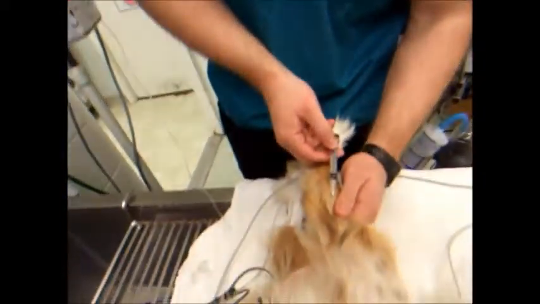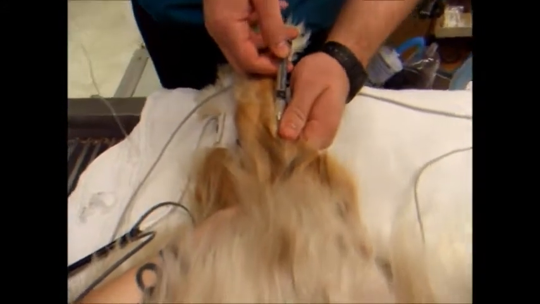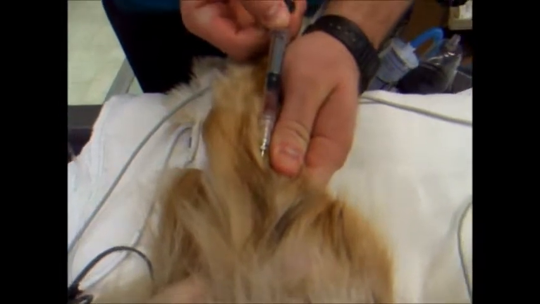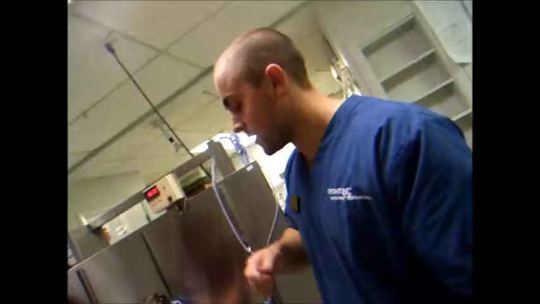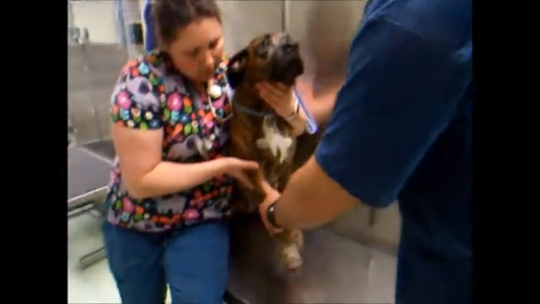I'm going to pull some blood from a saphenous vein of a dog here. And draw blood from the cephalic vein of a dog.